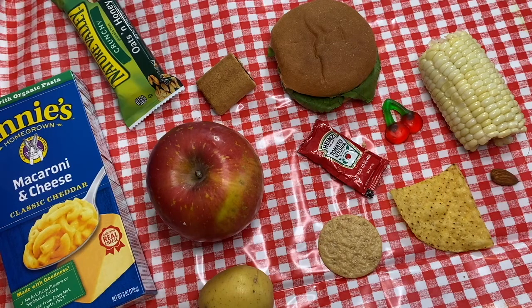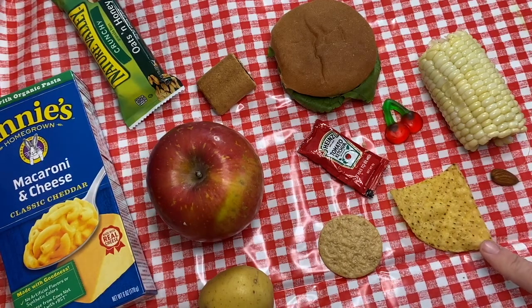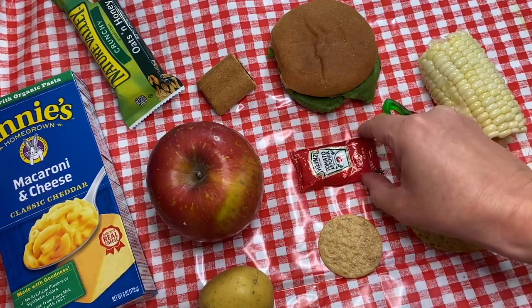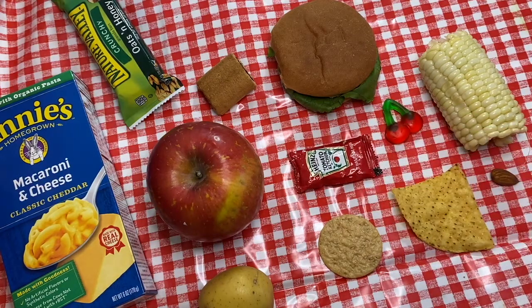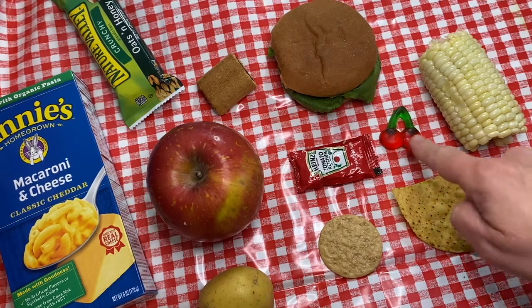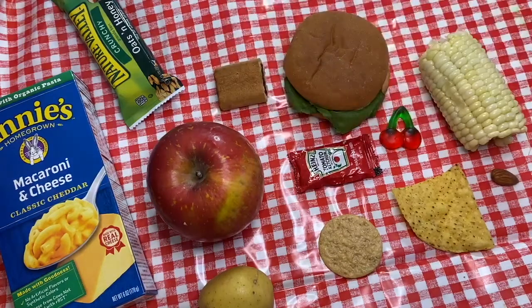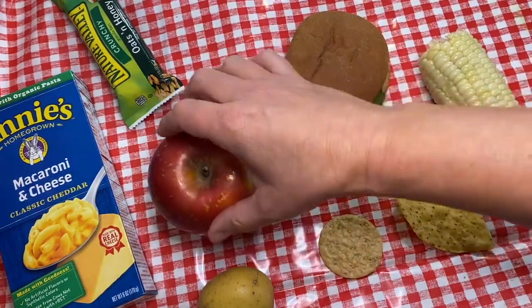What kinds of shapes do you see in these foods that I have here? There's so many different foods to choose from. These are just different things that I have at my house. What shapes do you notice? This chip could be a triangle, and this cracker could be a circle. That ketchup looks like a rectangle to me, and so does that corn cob. And here's the cherries that we were talking about earlier, except this one is candy. Some circles. Yeah, here's another circle. Another rectangle. And this apple can be a circle too.